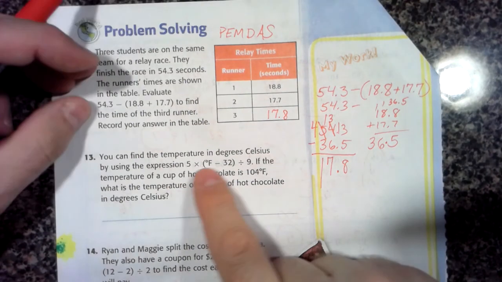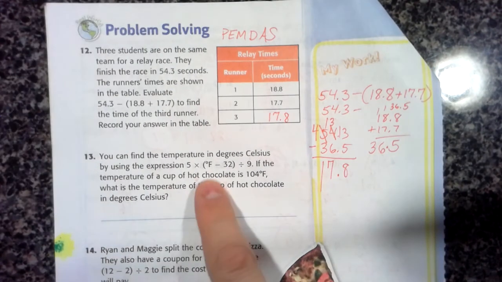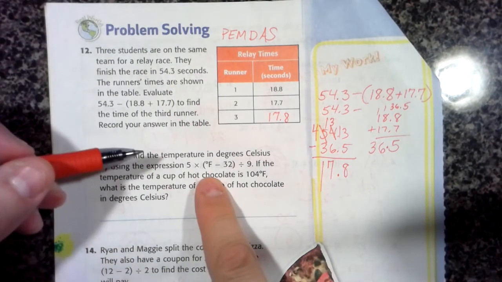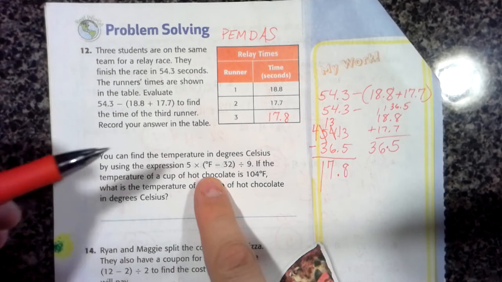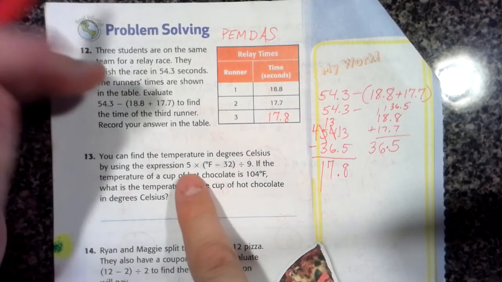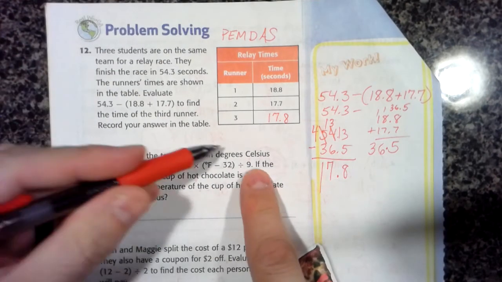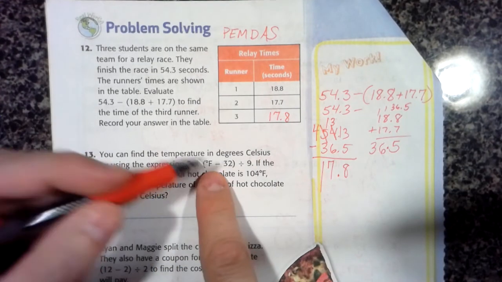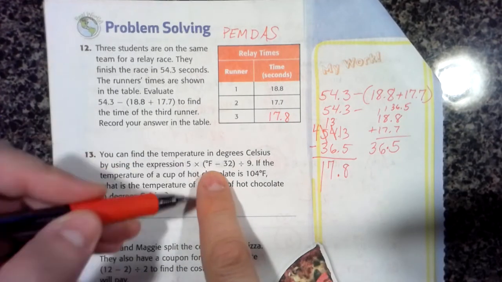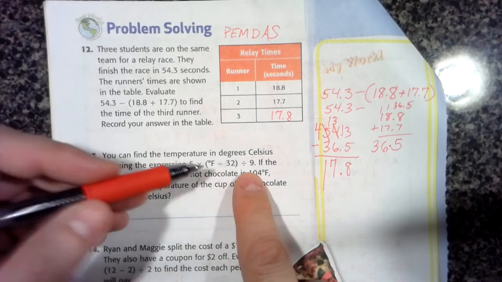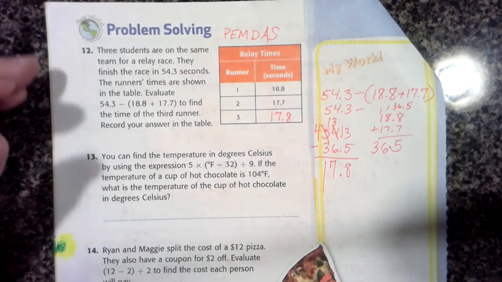So you can find the temperature in degrees Celsius by using this expression. I had to use this in, oh my gosh, chemistry or physics or something like that in high school. To find the temperature in degrees Celsius, we're going to plug in our Fahrenheit right here. Celsius is that metric stuff that we don't use, but whatever.